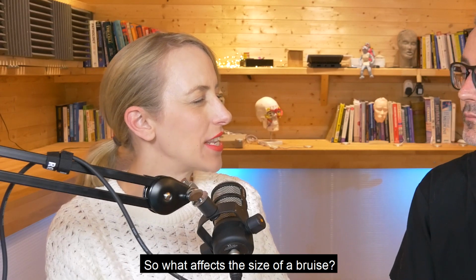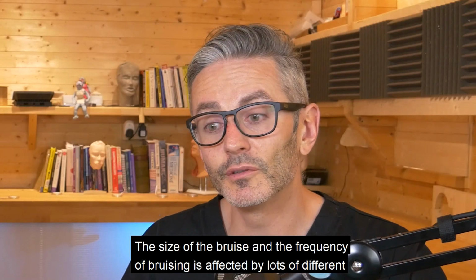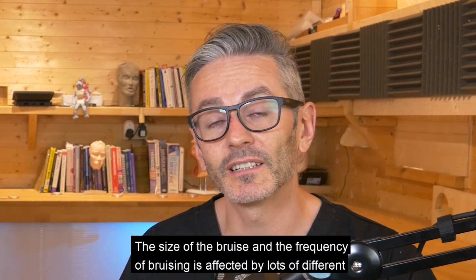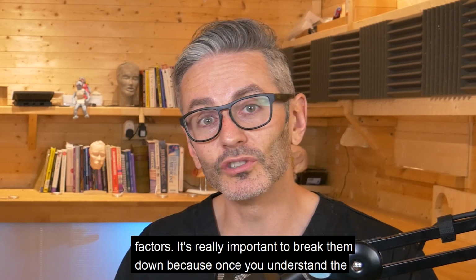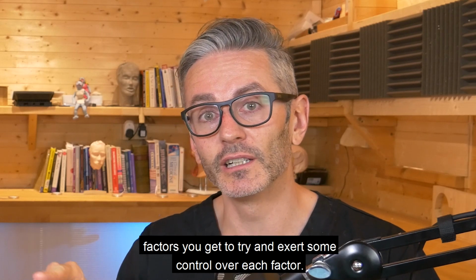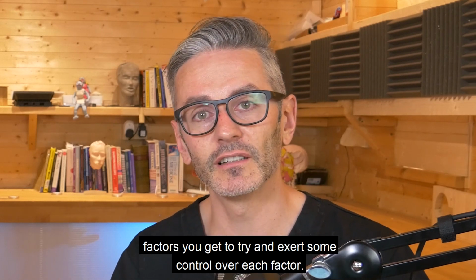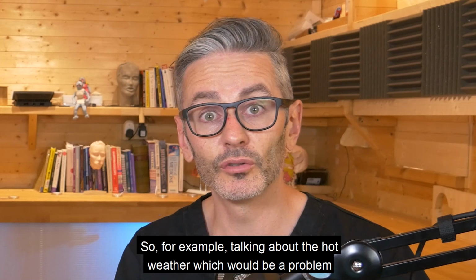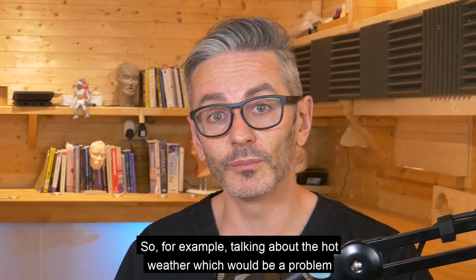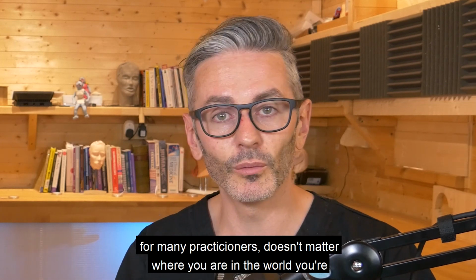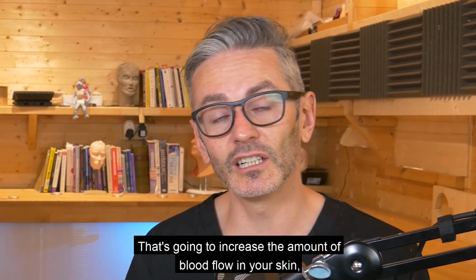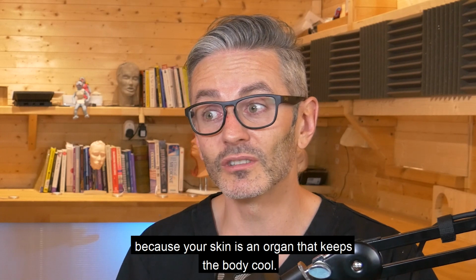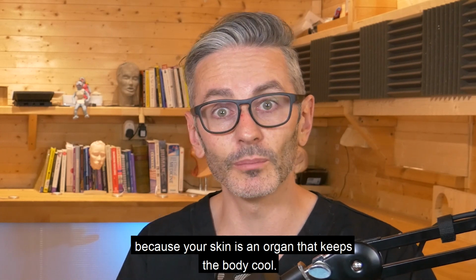So what affects the size of a bruise? The size of the bruise and the frequency of bruising is affected by lots of different factors. It's really important to break them down because once you understand the factors, you get to try and exert some control over each factor. So for example, talking about the hot weather as we started, which would be a problem for many practitioners, no matter where you are in the world, you're probably going to have days where it's hotter than other days. That's going to increase the amount of blood flow in the skin because your skin is an organ that keeps the body cool.